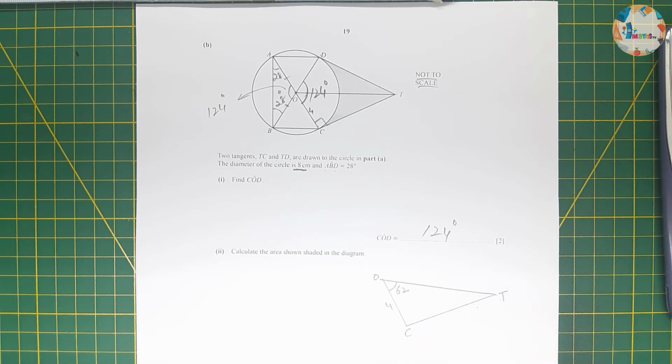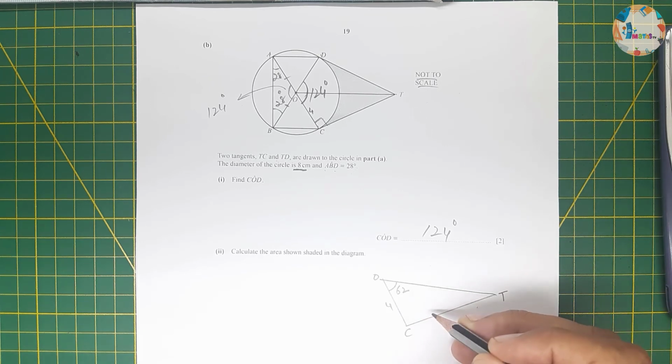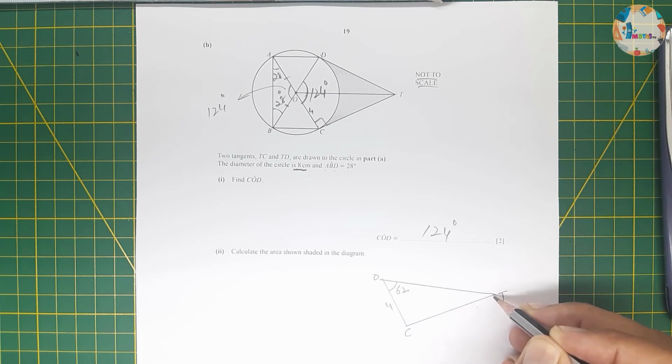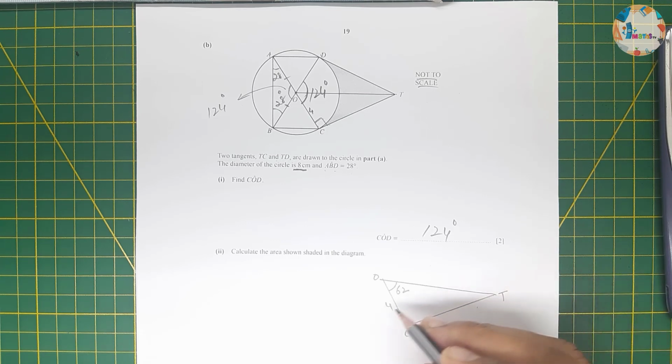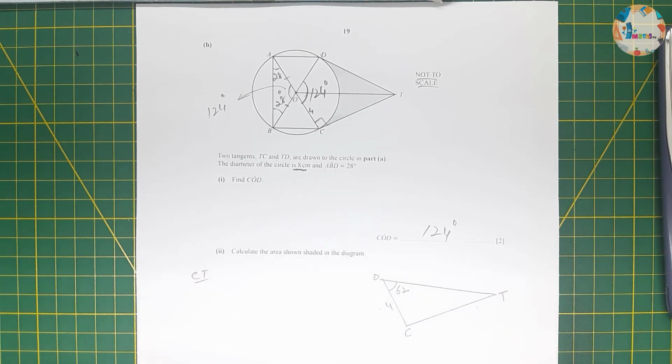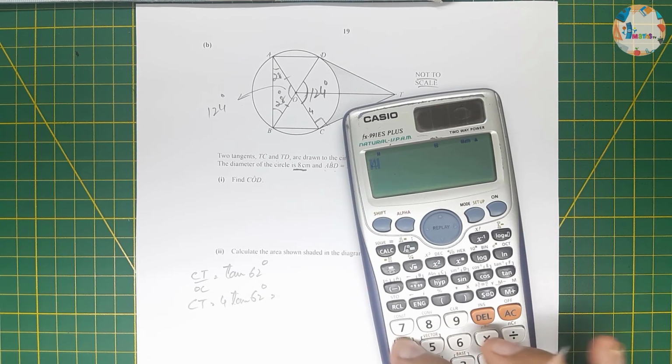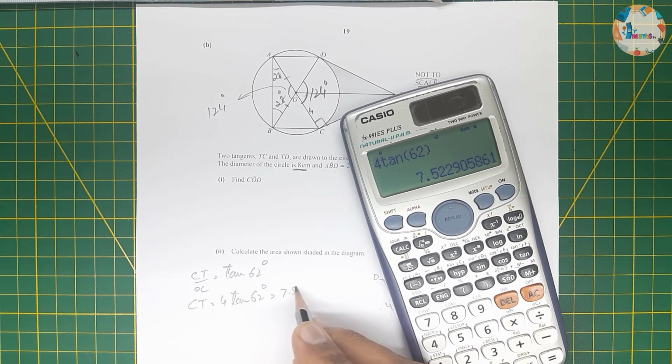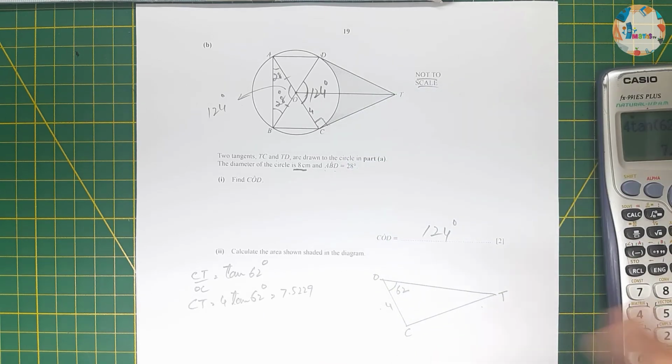So this side we can find: this over this will be tan of 62. So we can write CT over OC is equal to tan of 62 degrees. So CT will be equal to 4 tan of 62 degrees, which is equal to 7.5229, and this will be the value of this side, 7.5229.